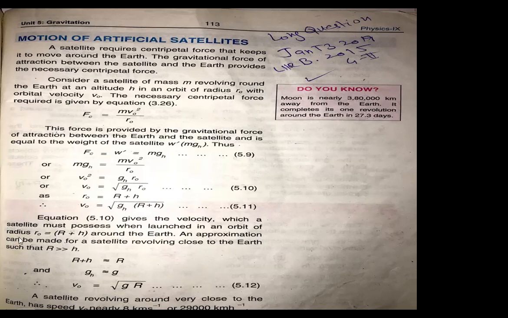An approximation can be made for a satellite revolving close to the Earth. If the satellite is revolving very close to the Earth, then the radius of the Earth will be considered, and there will be no height.